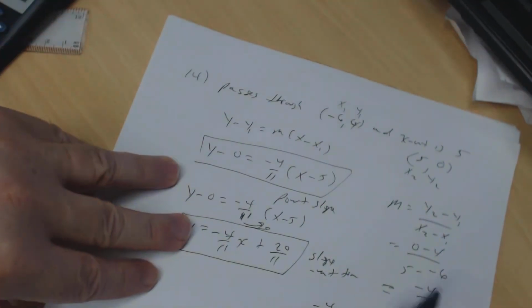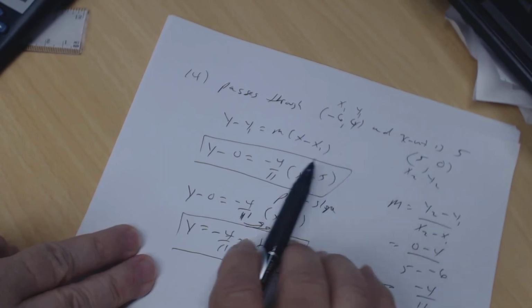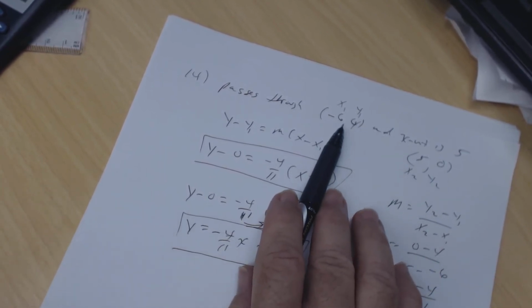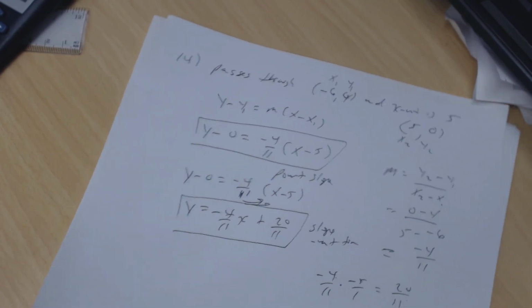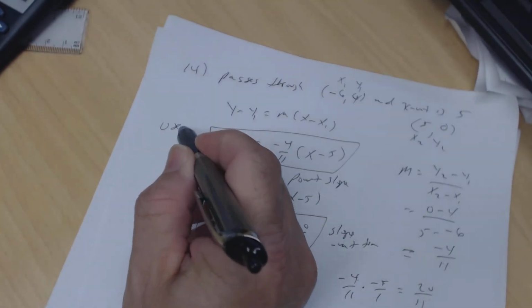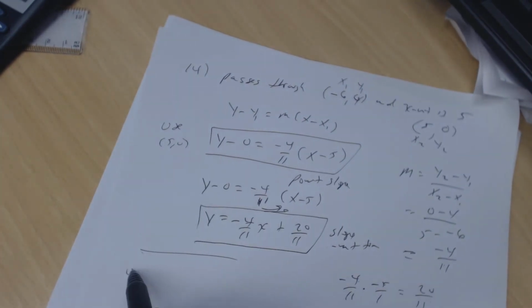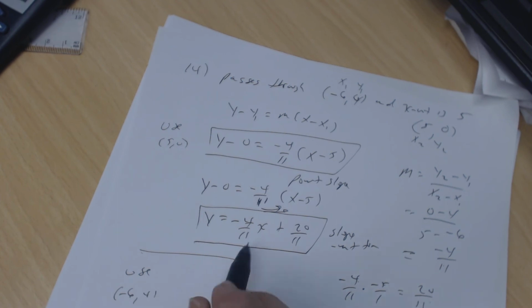Okay, I want to show you that it didn't matter which one of these you used when you substituted. So remember, for this one, I used 5, 0. Let's do the same thing with this one, though. Now let's use negative 6, 4. Just to show you, you're going to get the same answer for your slope-intercept form.